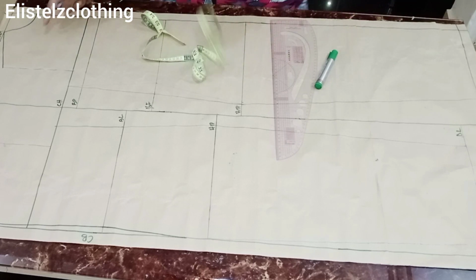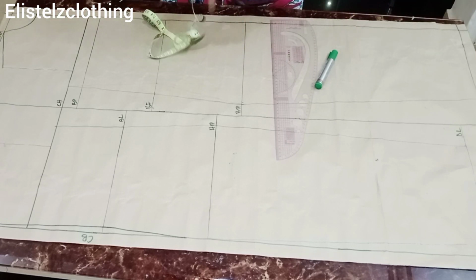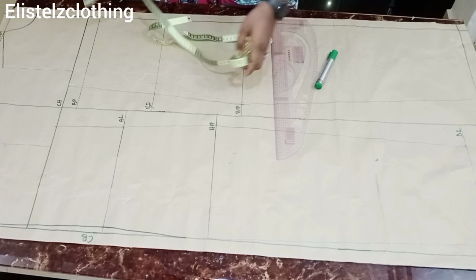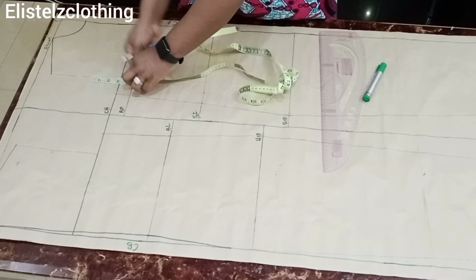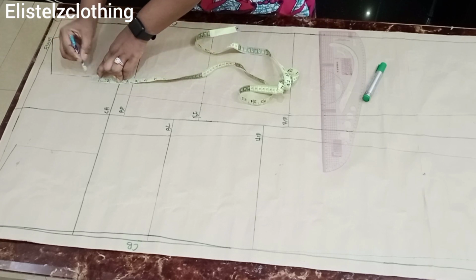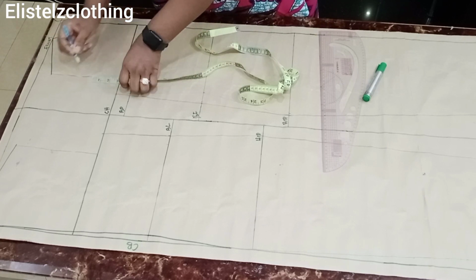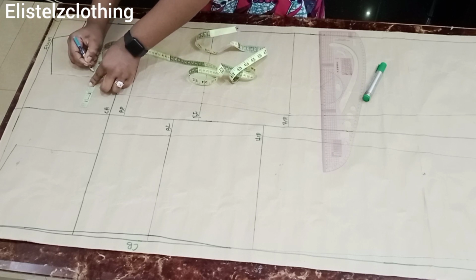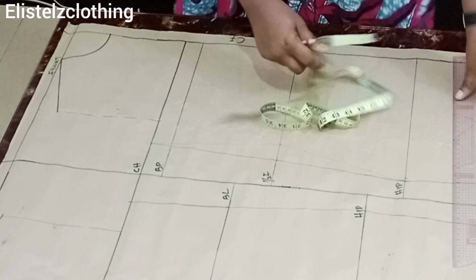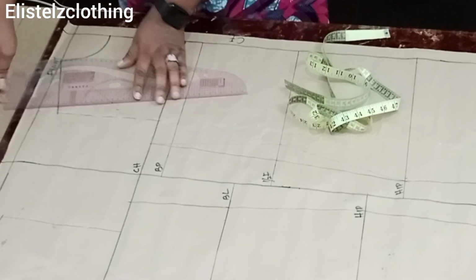Let's connect our arm side, or what we popularly know as our armhole curve, okay. And for the front, from the chest line, we will come up by 3 inches, okay, and at that point we will go in by 0.75, okay. So we'll go ahead and connect.